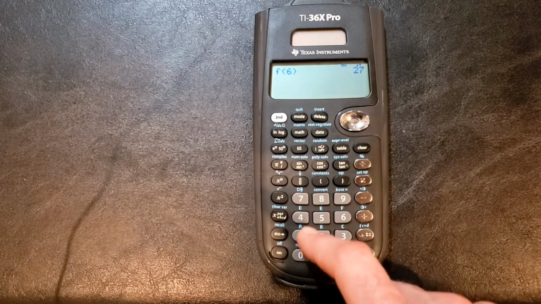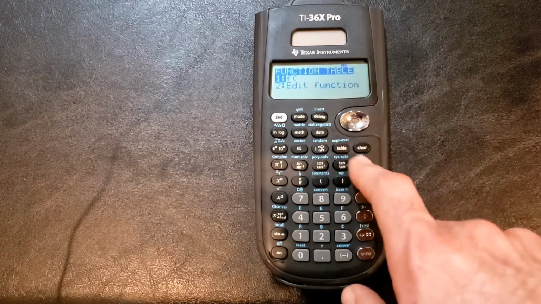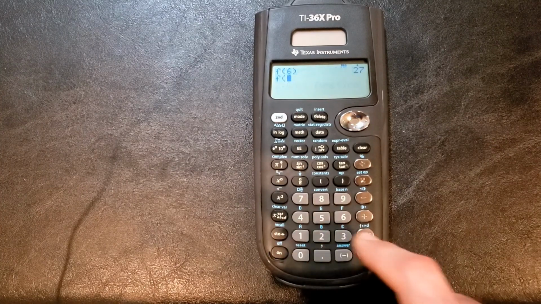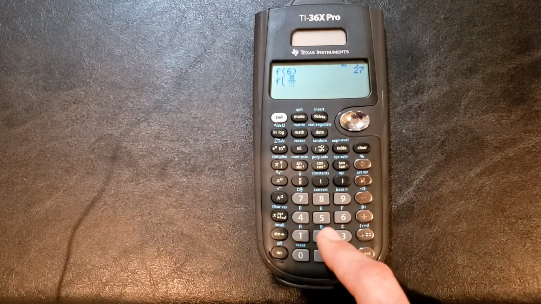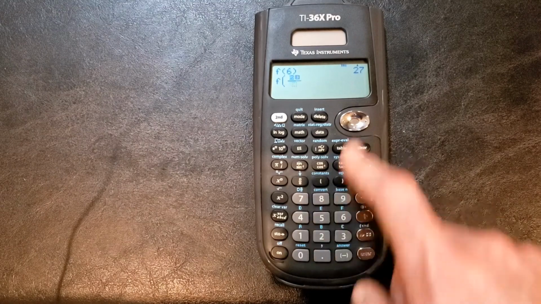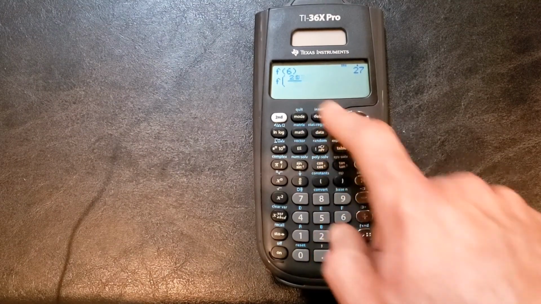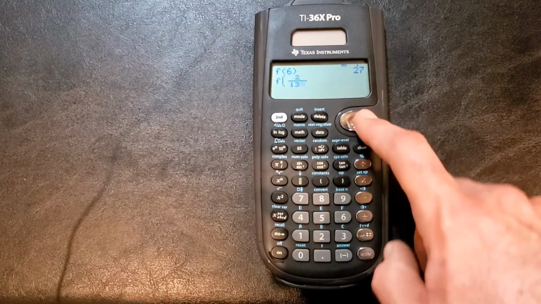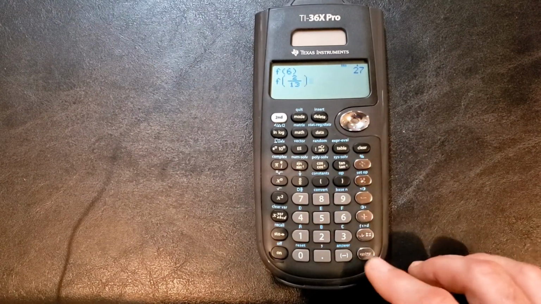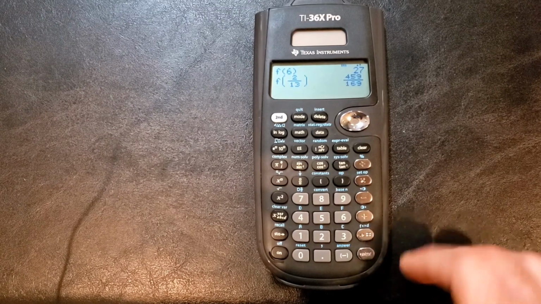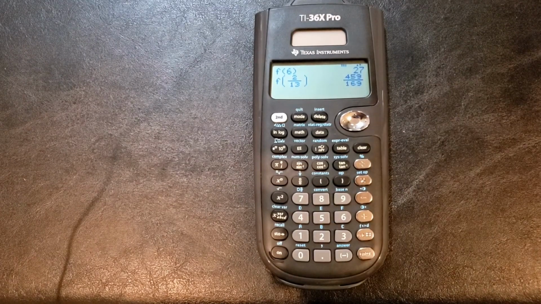I could also enter, so I'll hit table again, choose f of, and I can enter a fraction as my input. So I could do like 2 over 13. Let's see, delete, 2 over 13, right arrow, close my parentheses, and hit enter. And you can see you can enter whatever input you want with that function now. So this is a good tool if you're going to be inputting numbers into the same function over and over again.